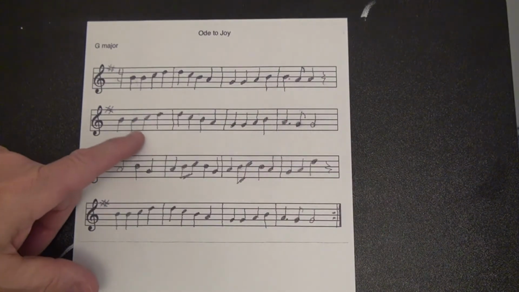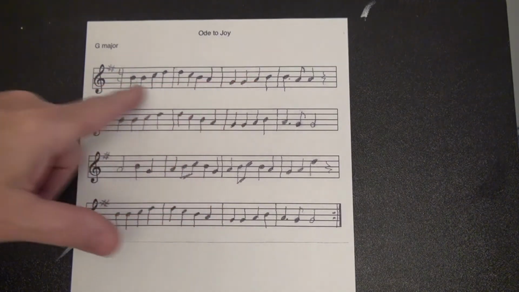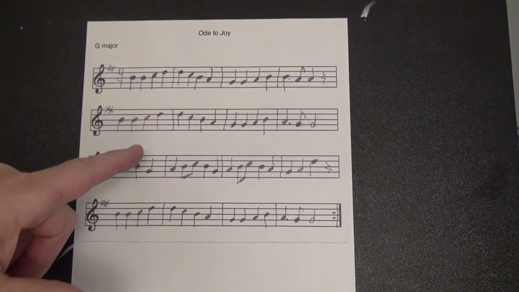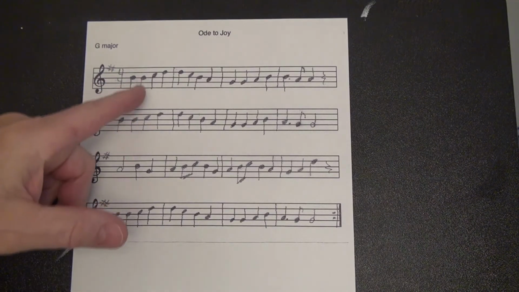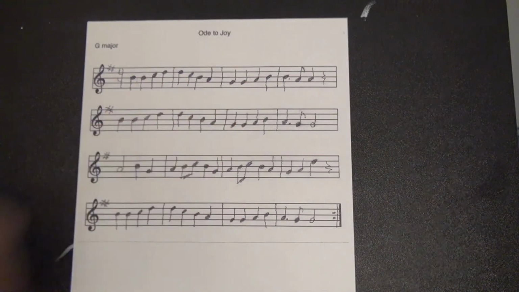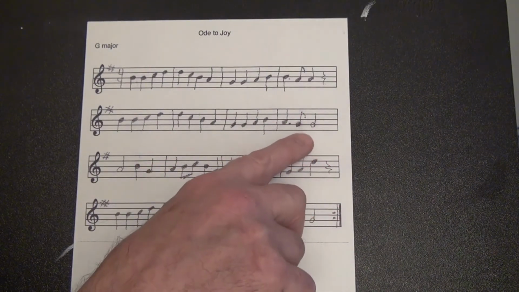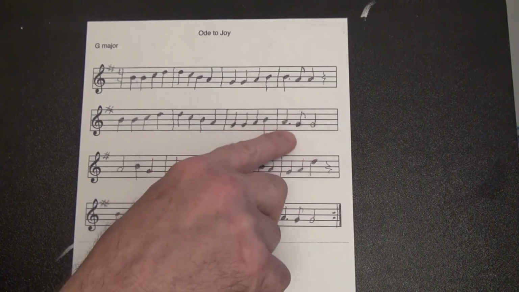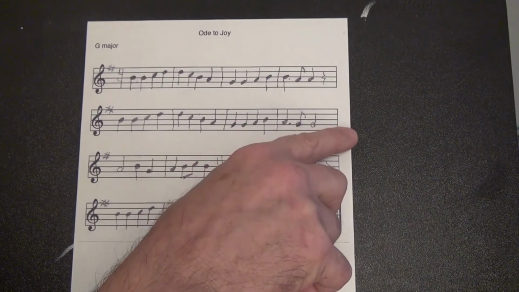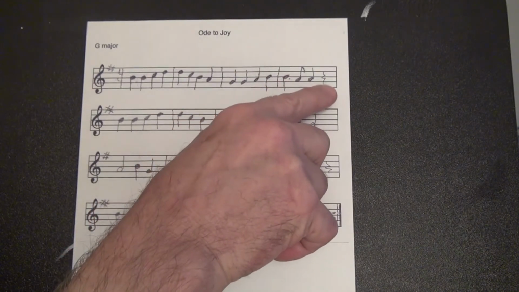The rhythm in measures 5, 6, and 7 are identical to the rhythms in these measures. They're also tonally identical. They're the same notes that you play. And when we get to measure 8, we see almost the same rhythm. We see ta, ti, ta, and this one is ta, ti, ta, rest.